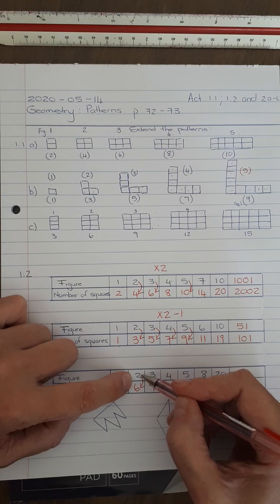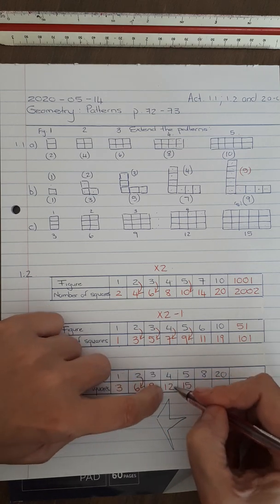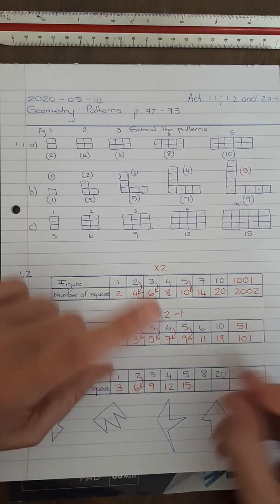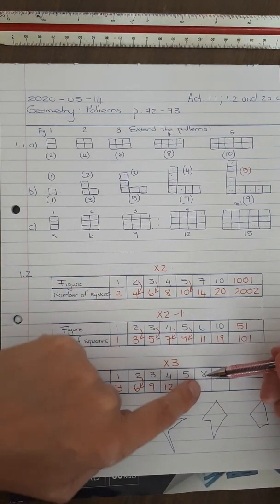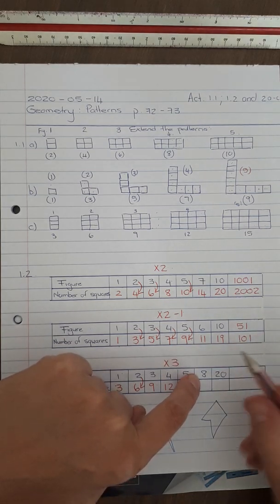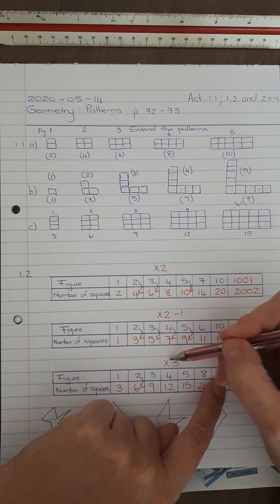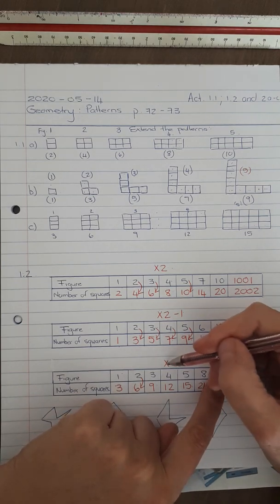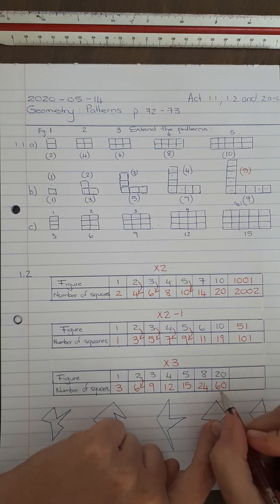So let's try another one. 2 times 3. Okay. 3 times 3. Yes. 4 times 3. Yes. 5 times 3. Yes. My rule is times 3. So 8 times 3 will give me 24. 20 times 3, pattern number 20. 20 times 3 will give me 60 cubes or 60 squares.